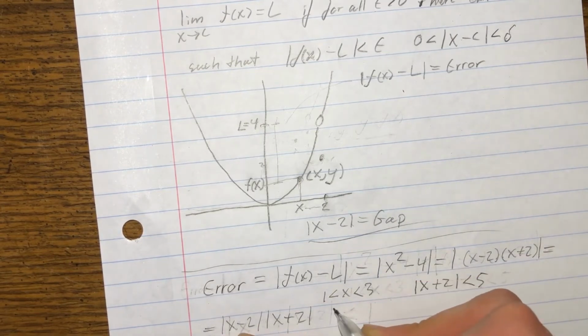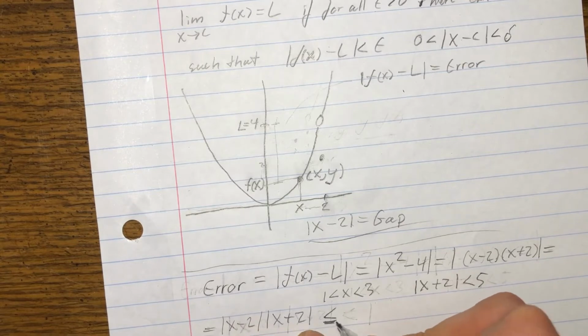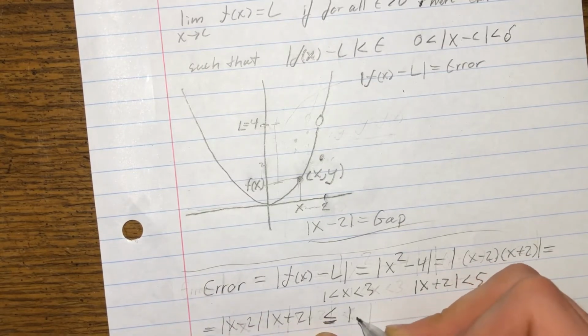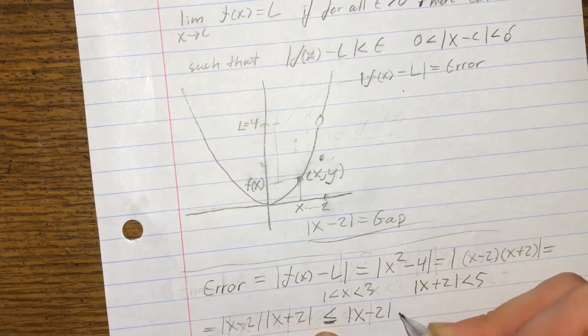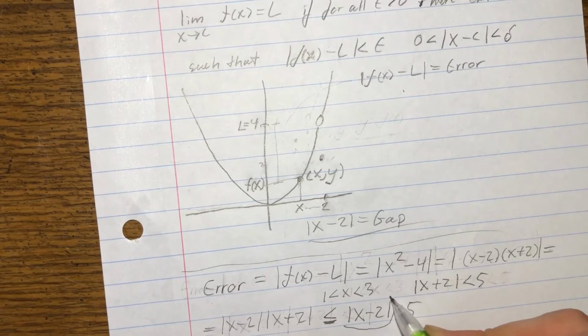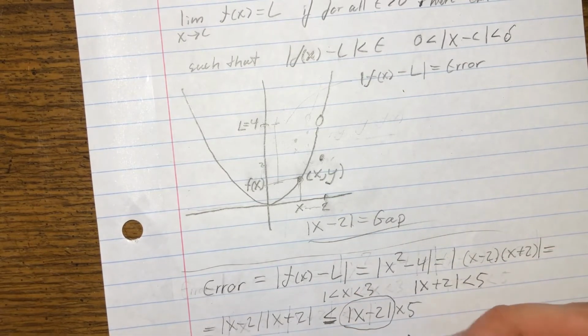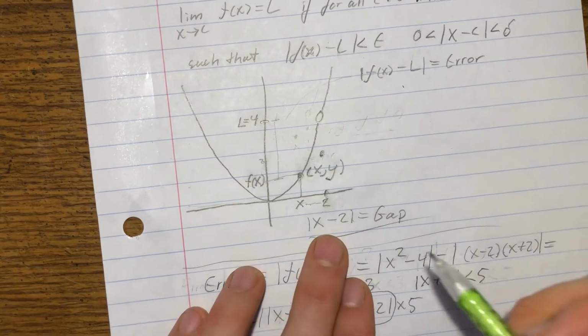So that means here we can substitute in less than or equal to, right? The error is less than or equal to the absolute value of x minus 2 times 5. Okay, now see here, we have the absolute value of x minus 2. That's the gap. So what we just did is we showed that the error is less than or equal to the gap times 5. Okay?